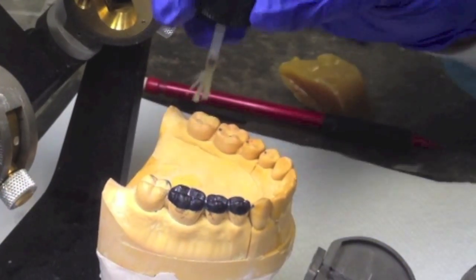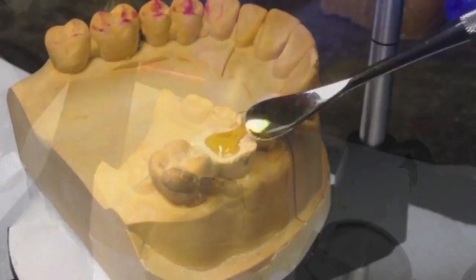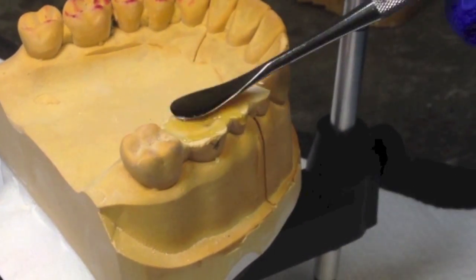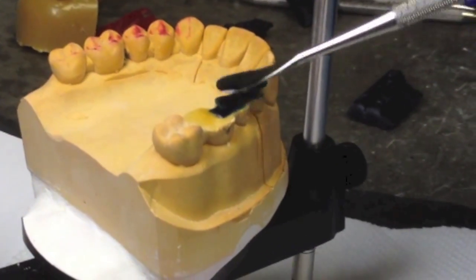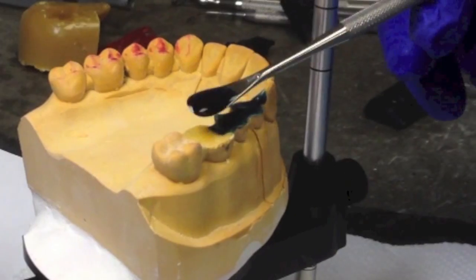Once your receiving areas are marked, you can apply separating medium to the opposing teeth. Then apply a layer of sticky wax to the platforms. Once the sticky wax is applied, then begin to build your sculpting wax platforms.